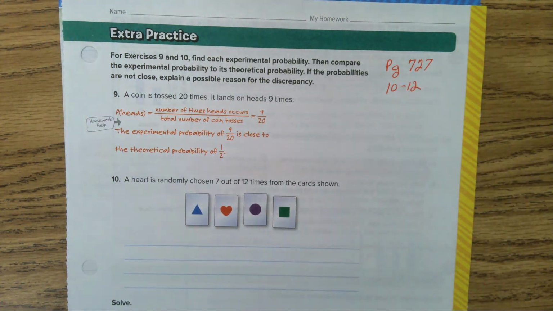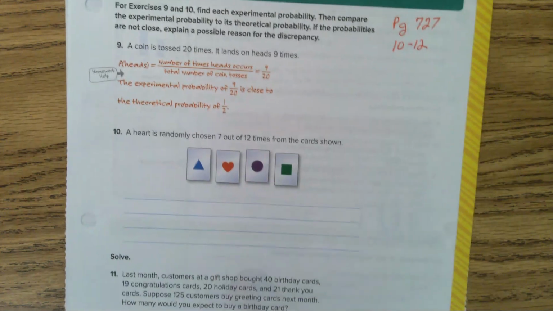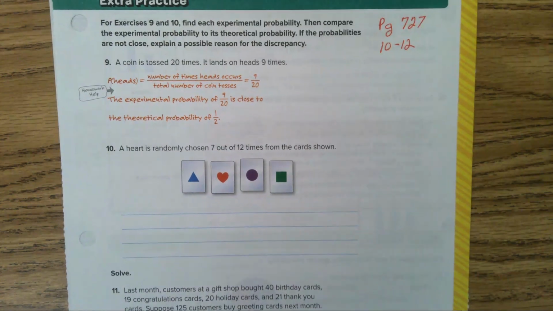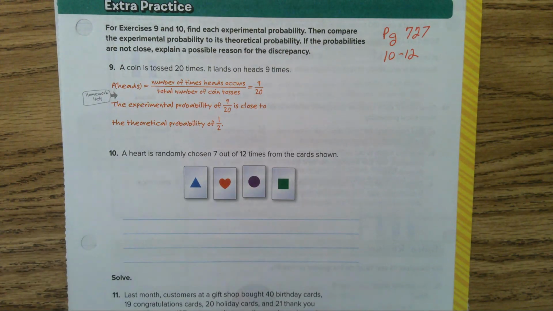It doesn't take that long to do these problems, so let's get busy and work on the problems, and then we will go over those again tomorrow. Have a good day.